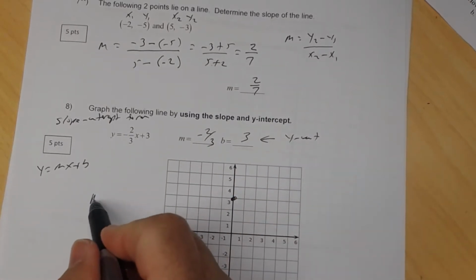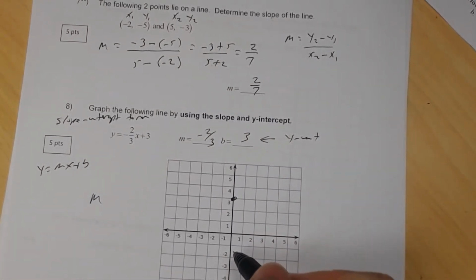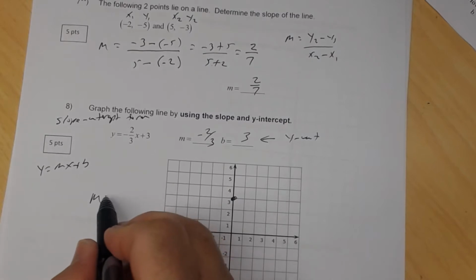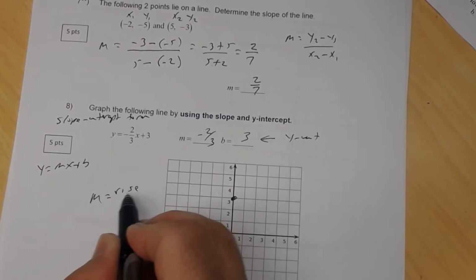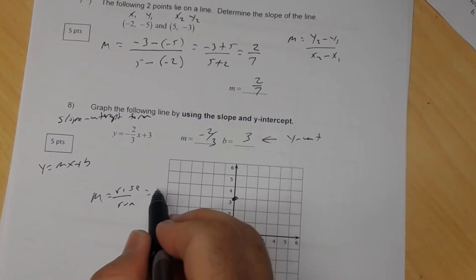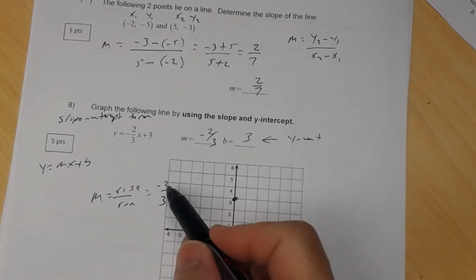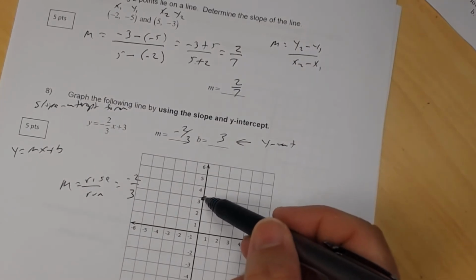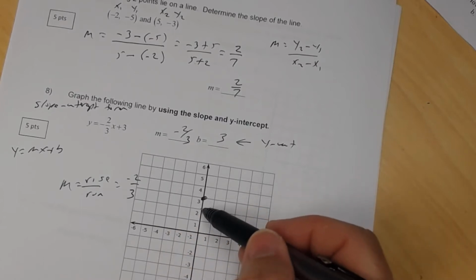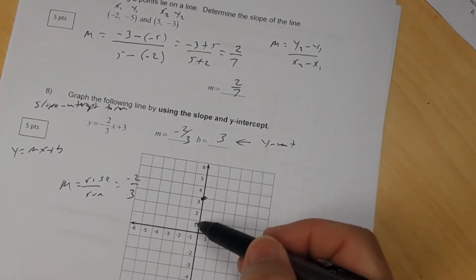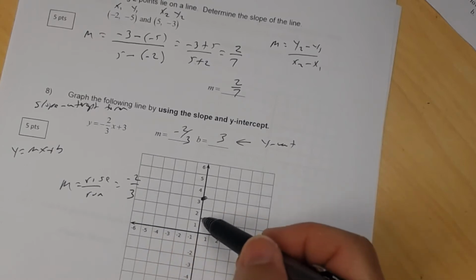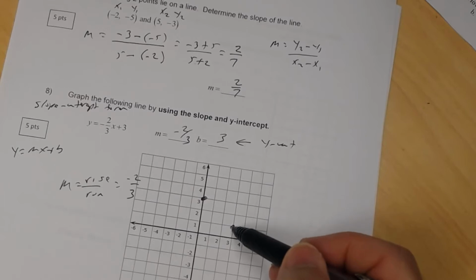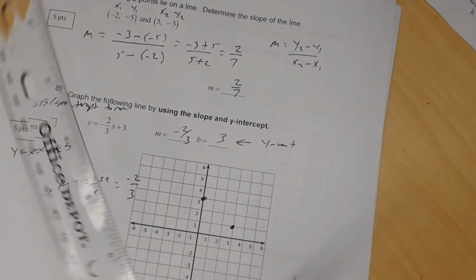Now I'm going to find the other point. Remember, to graph a line, you need 2 points. The slope is rise over run, and my slope here is negative 2/3. So my rise is a negative 2, and my run's a positive 3. From this y-intercept, I'm going to go down 2 because that's my rise. It's negative. So down 2 units. And then my run is positive 3, so to the right 3: 1, 2, 3. And so there's your other point. And so you just draw your line, and there's your graph.